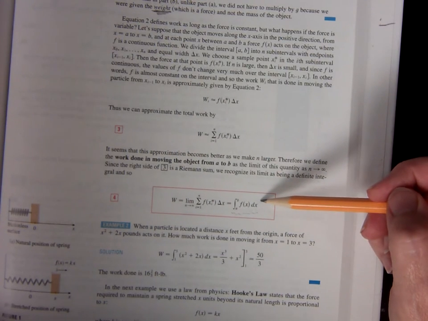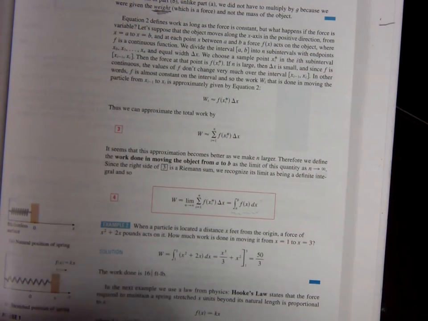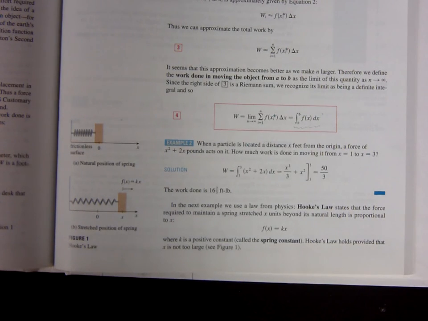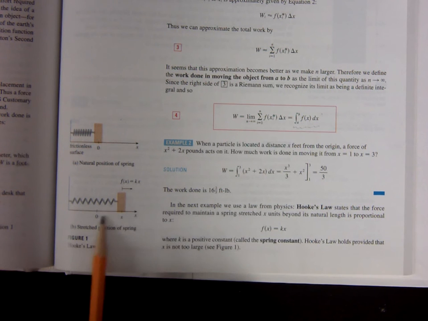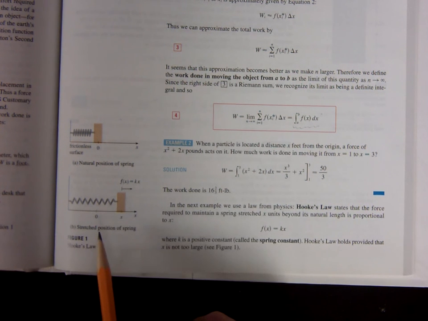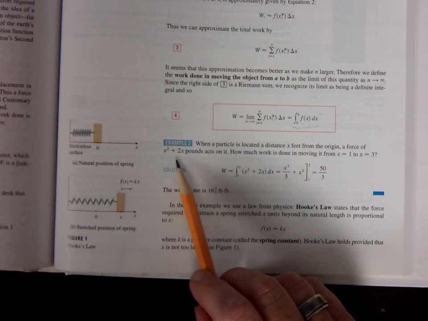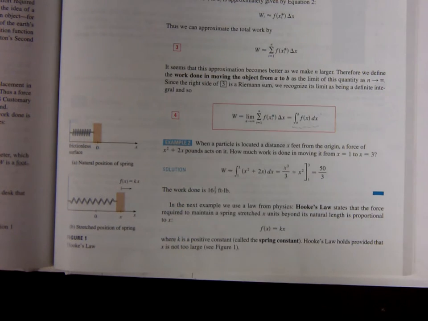Nothing new, just another application that we can use here. So example 2 says a particle is located at a distance x feet from the origin. So you have this particle that is located there. Now, the force of x squared plus 2x pounds acts on it. How much work is being done in moving it from 1 to 3?